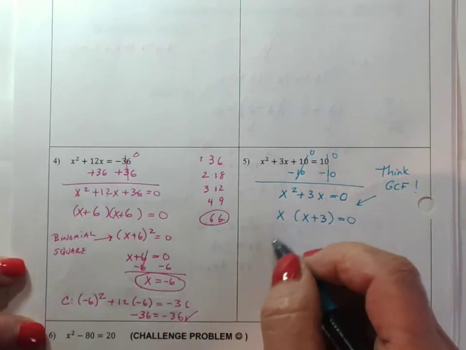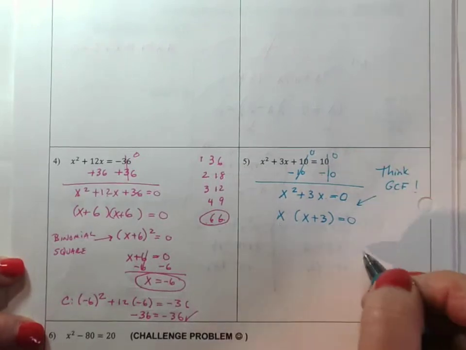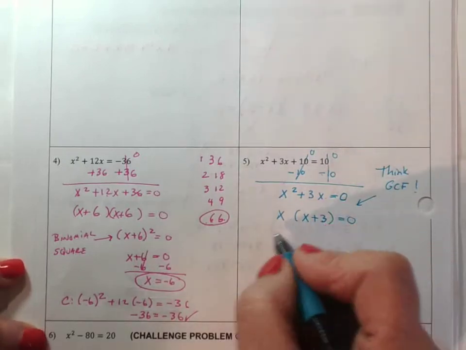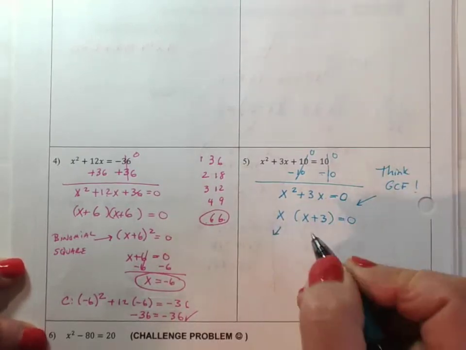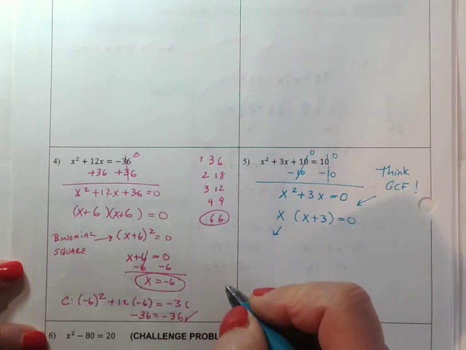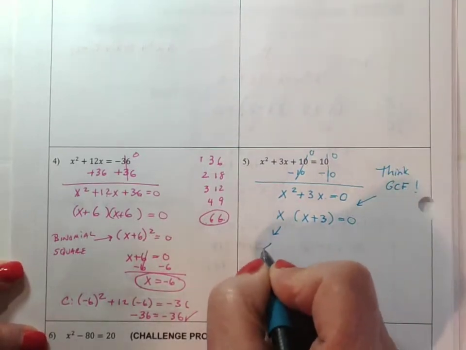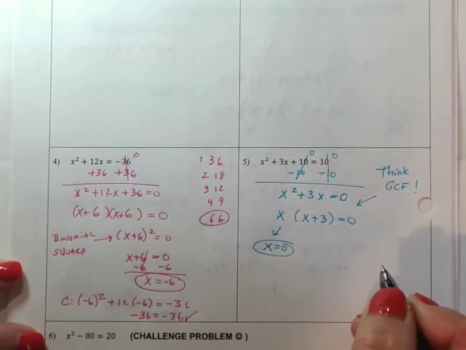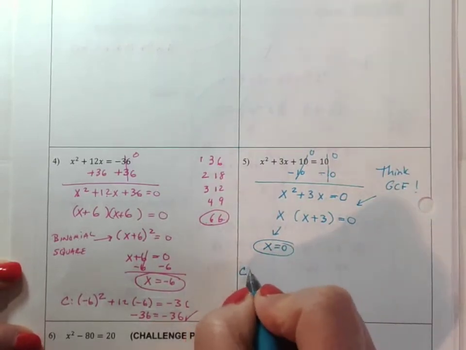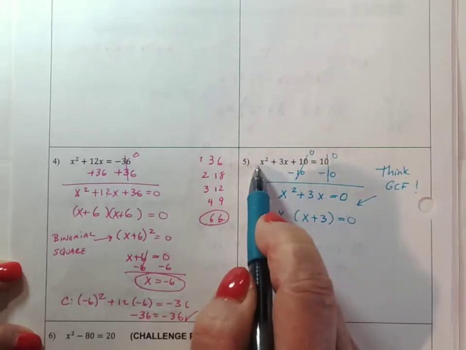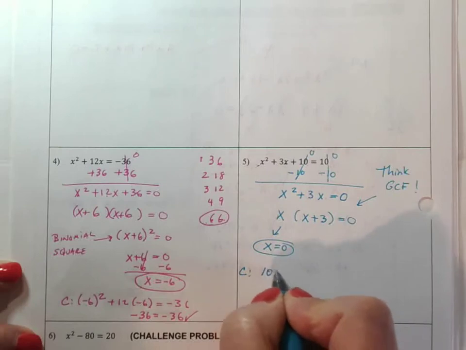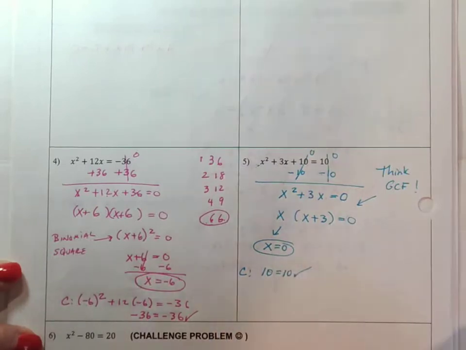For my honors students, you probably can already go to the answer. But you can also show the work. And in your notes, I think it would be a good idea to show your work, even if you're in the honors level. So this is going to be x equals 0. That's one of my answers. I'm done. Okay? If I check it, that's 0. That's 0. I'm left with 10 equals 10. It checks.